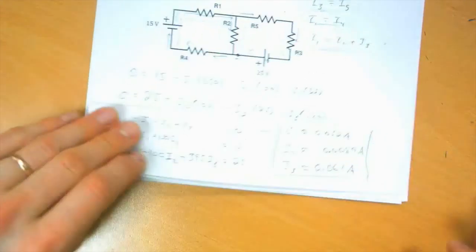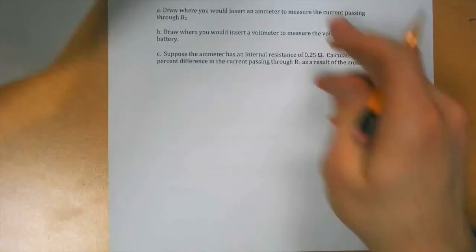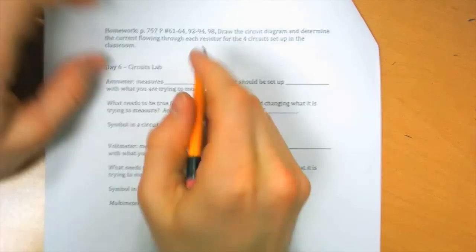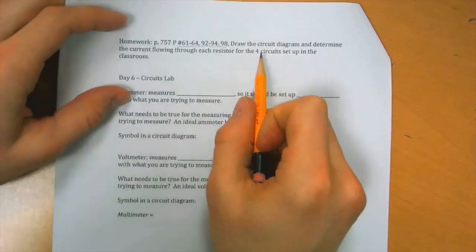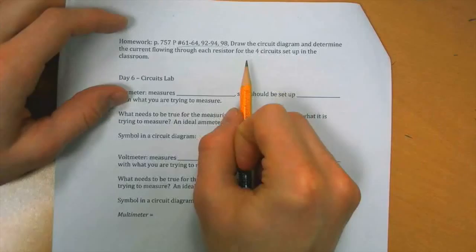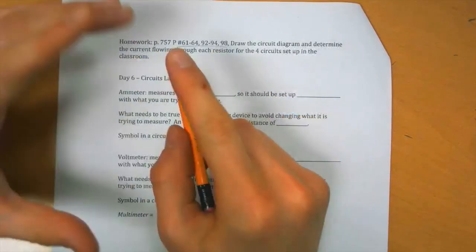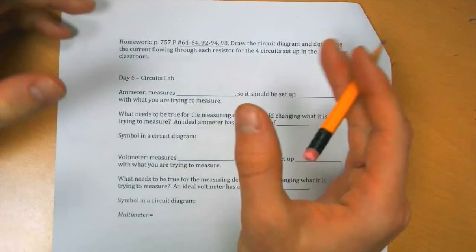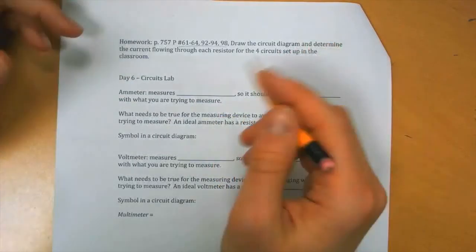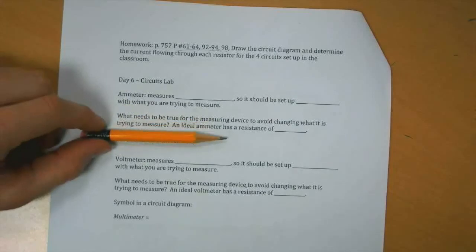So we get our three answers. From there, I'm just going to have you practice working through applications of Kirchhoff's rules, this assignment in the book, and then I'll also have circuits set up in the classroom so that you can translate the physical circuit into a circuit diagram and then find the currents flowing through each resistor in those examples as well.